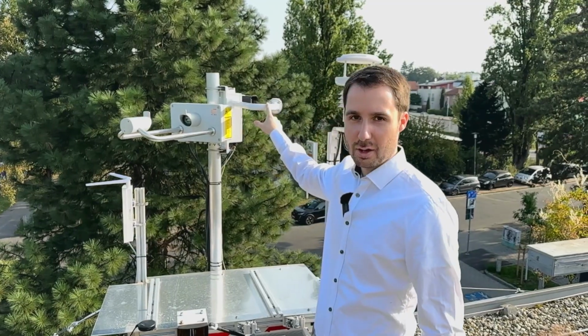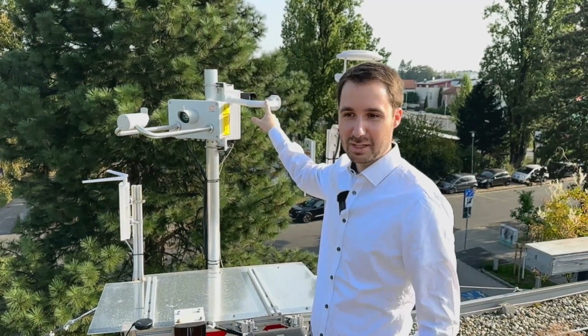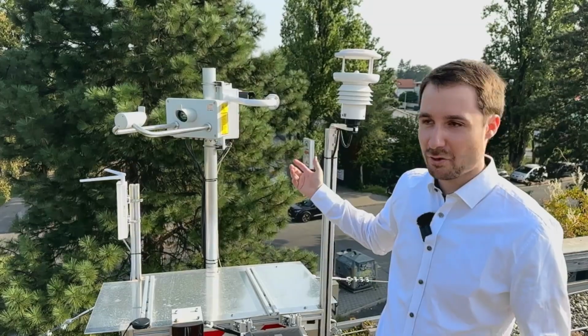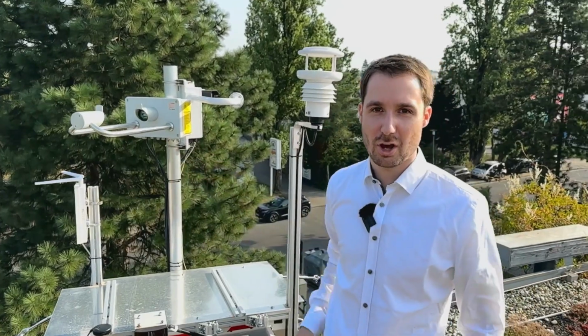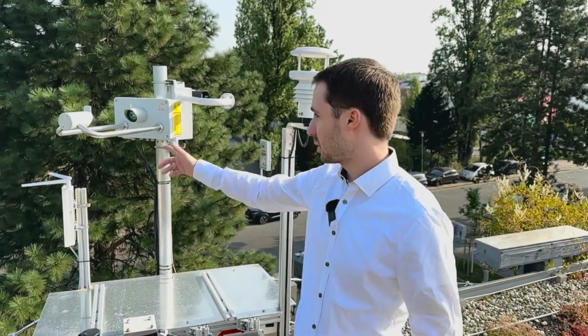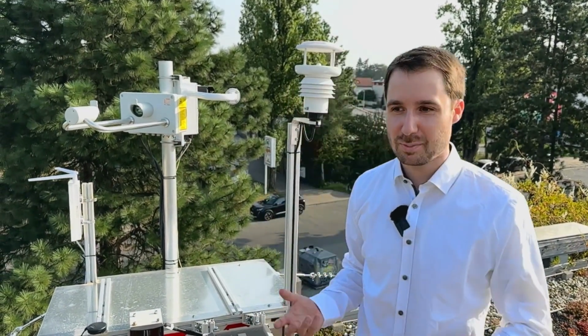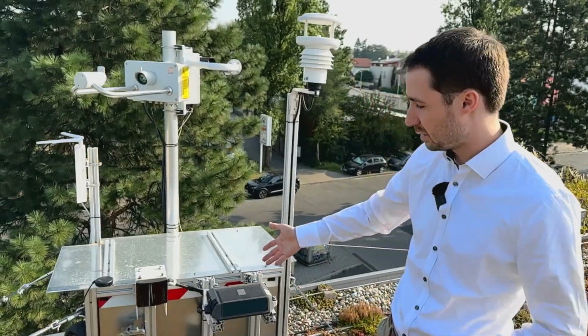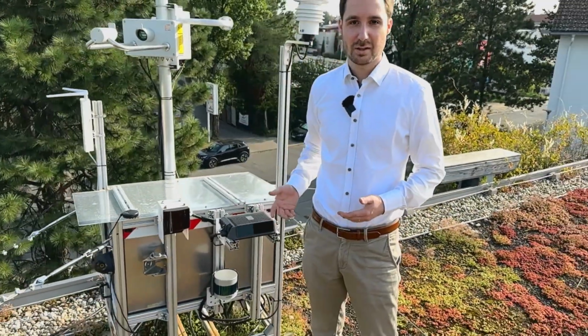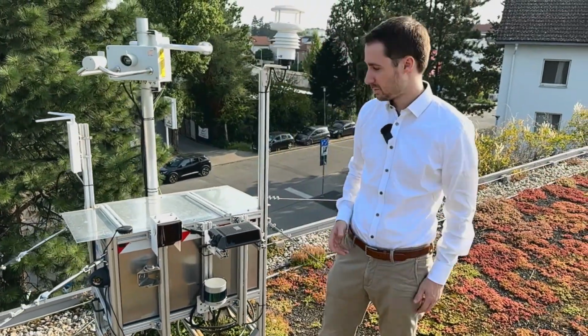Here we measure the meteorological optical range, so basically the visibility that we have in fog. And here we can measure the actual drop size distribution of rain and snow. And that's quite important because the drop size distribution plays a big role in how optical sensors, like these lidars here, react to these weather conditions.